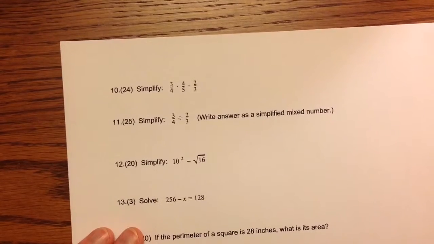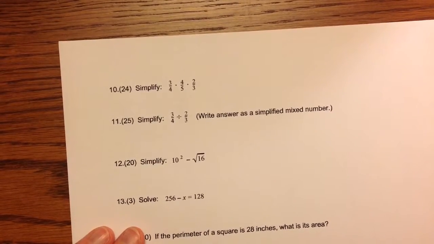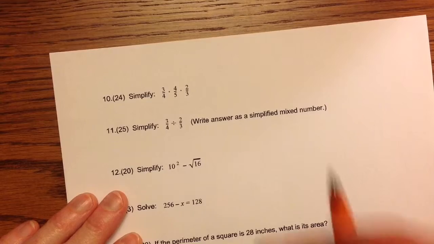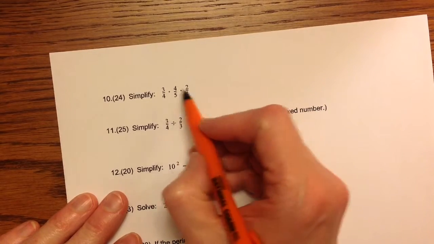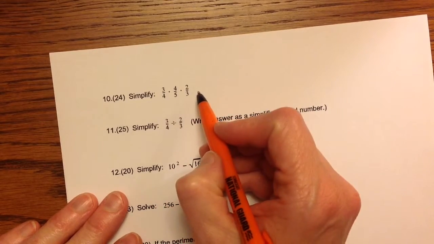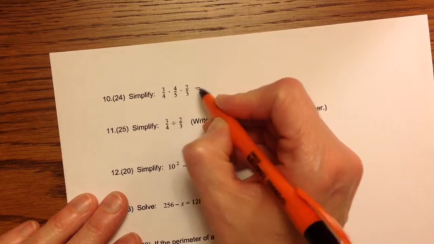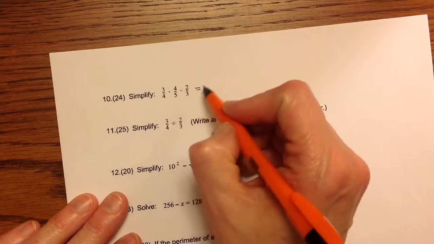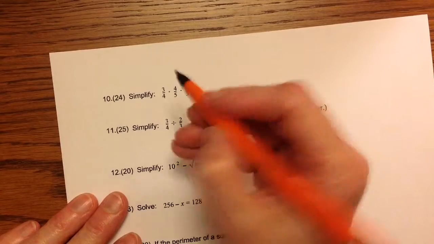The second page of Course 2 Study Guide number 5. Number 10 has us multiplying 3 fractions. You can multiply across and then reduce it, but it's much easier if you cancel any numerators and denominators that you can. So that's what I'm going to do.